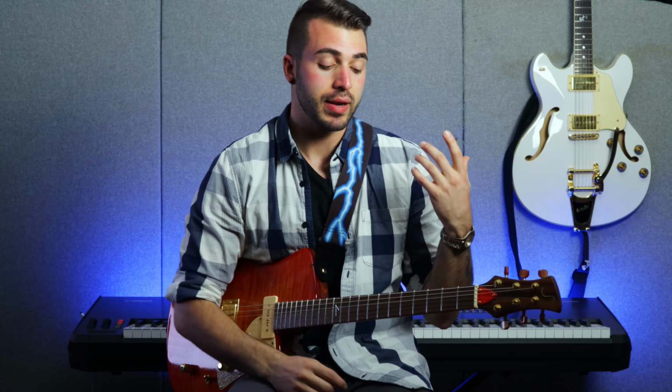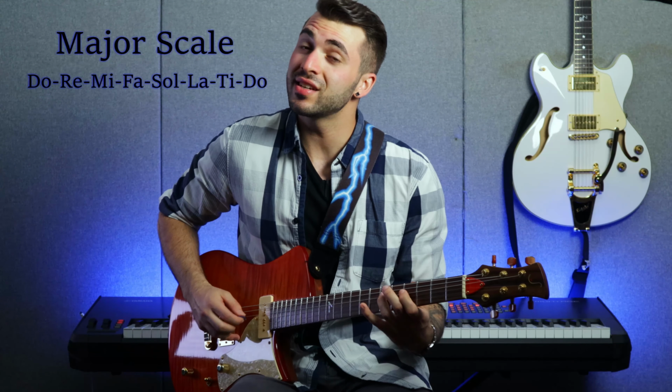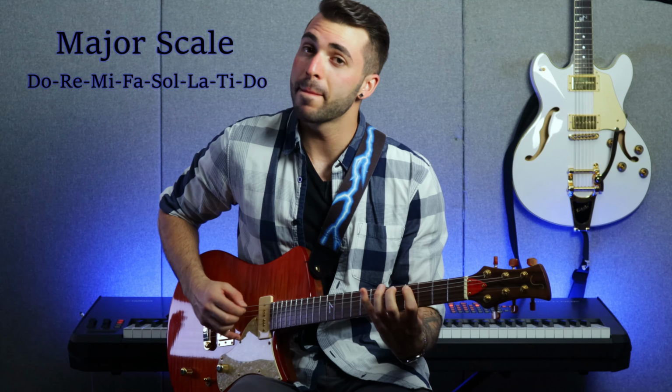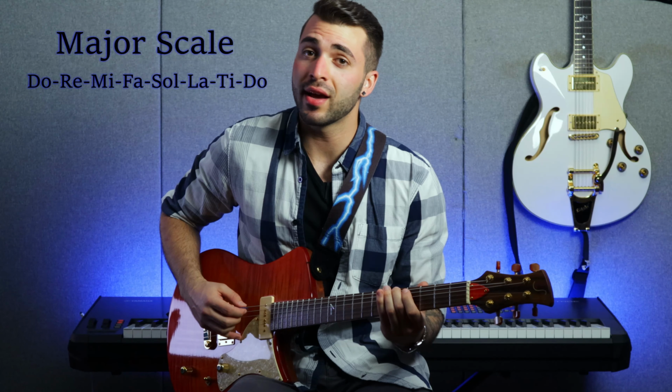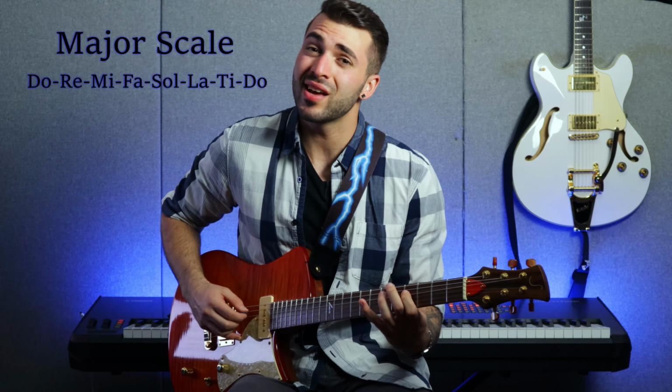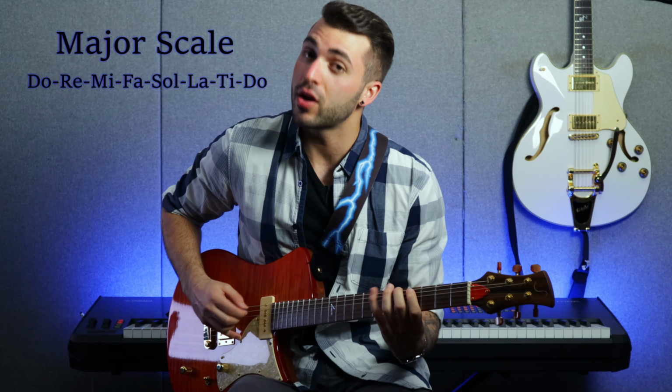Now there's a bunch of different kinds of scales. Typically the most basic ones that you learn are major and minor. If you've been playing guitar, you've probably heard those two different terms before. A major scale is your typical do, re, mi, fa, sol, la, ti, do. I can't sing, but do, re, mi, fa, sol, la, ti, do, ti, sol, fa, mi, do. You kind of learn that in kindergarten, sitting around music class with your recorders.